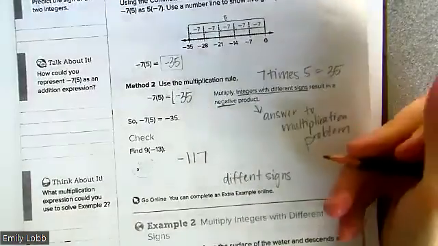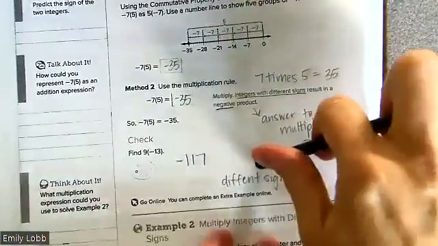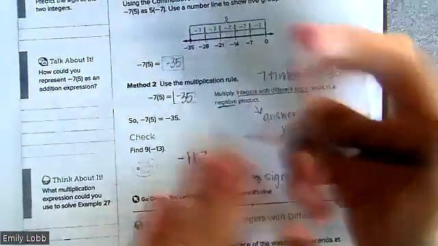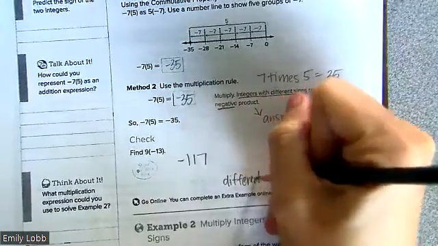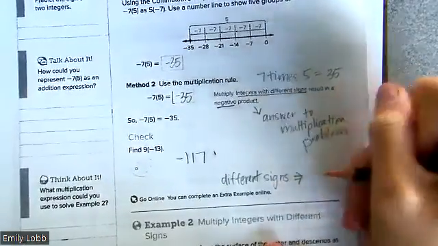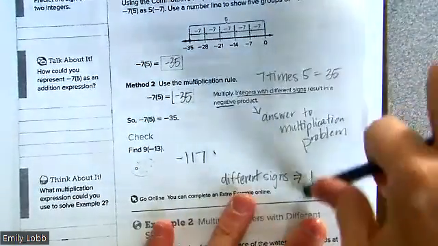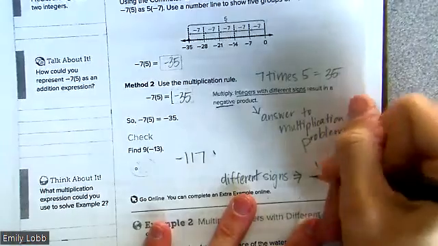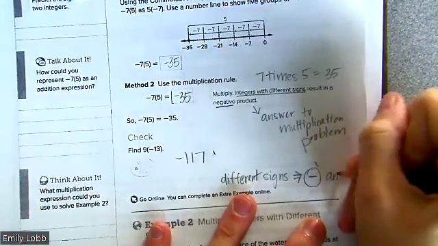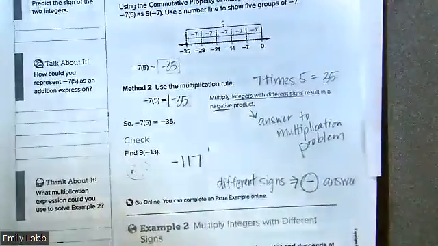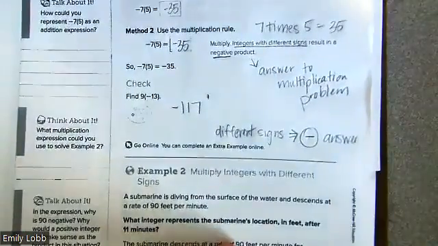Yes. Different signs, different... Good thing I'm not an English teacher, right? Different signs mean, oh my goodness, mean a negative answer. So what do you think our next rule is?